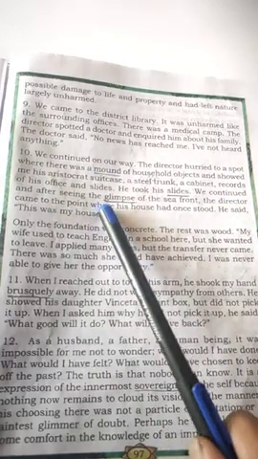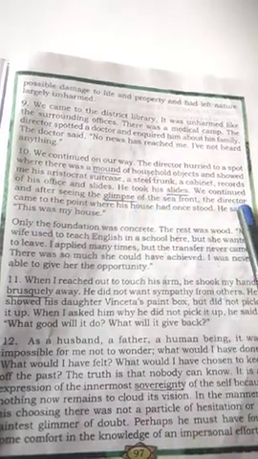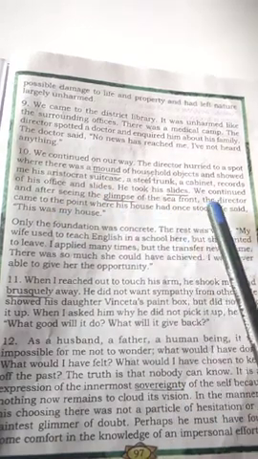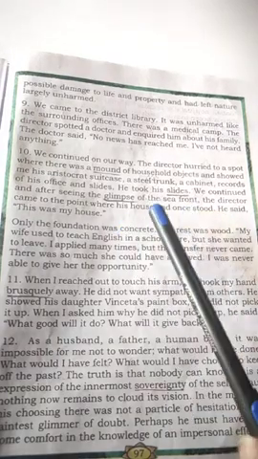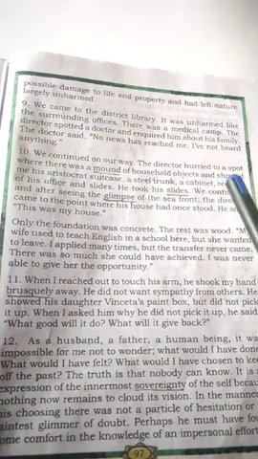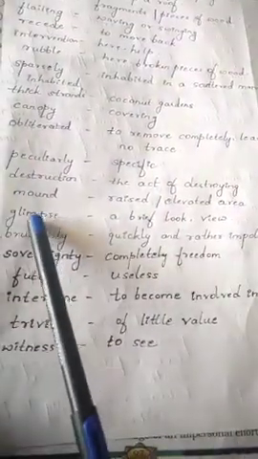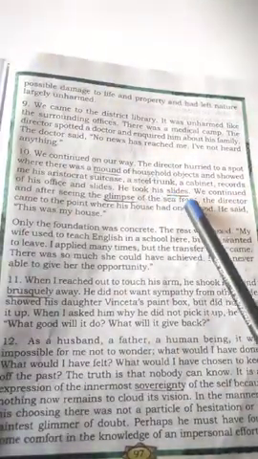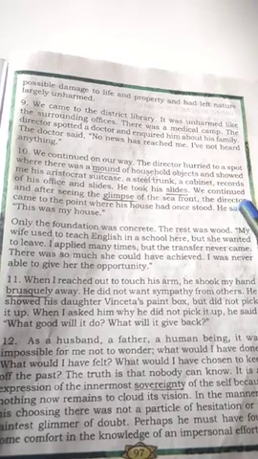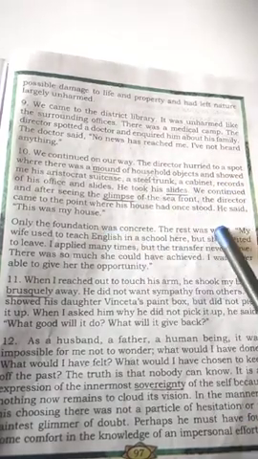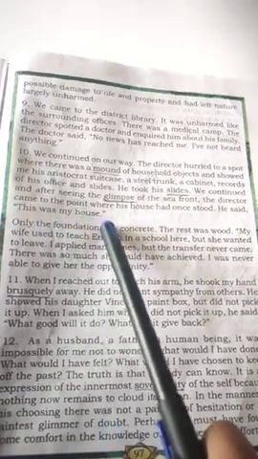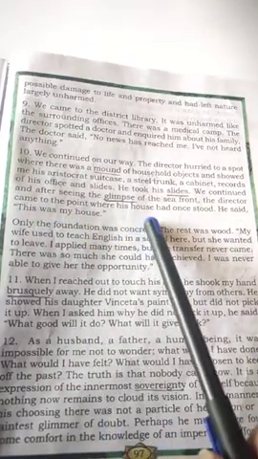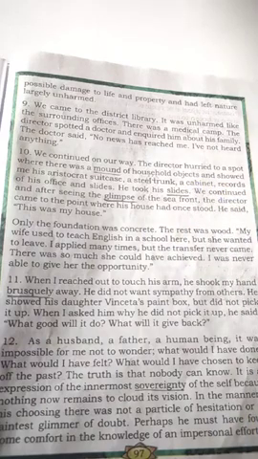We continued, and after seeing a glimpse of the seafront, the director came to the point where his house had once stood. So, after seeing the seashore, glimpse means a brief look or view. So, after taking a glimpse of the seashore, the director went towards one place and, pointing towards it, he said, "This was my house."